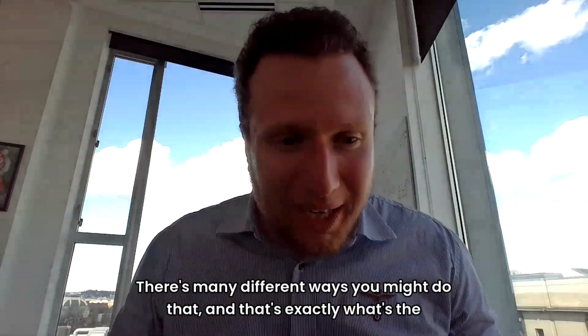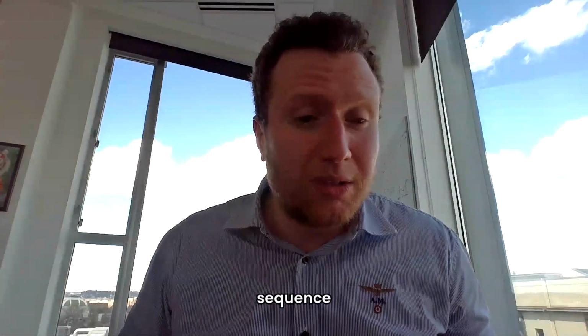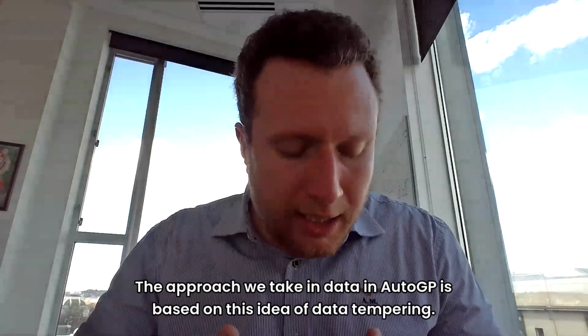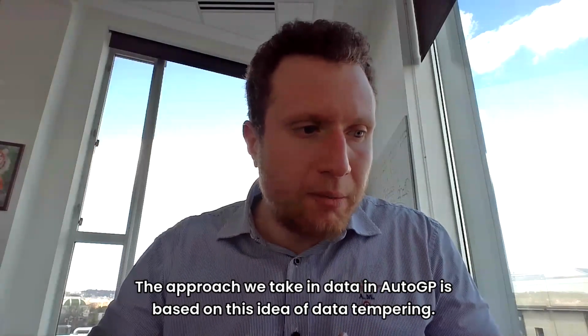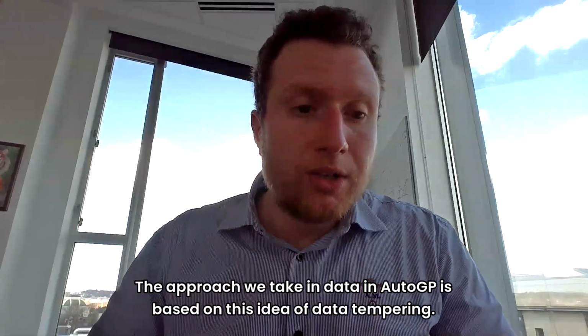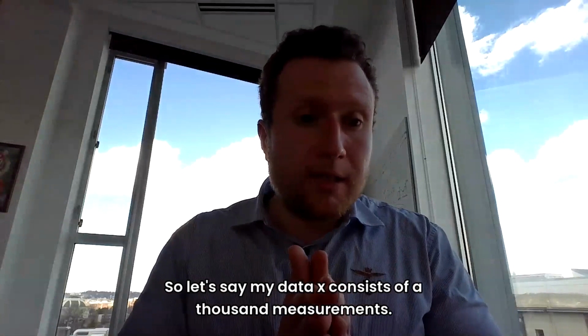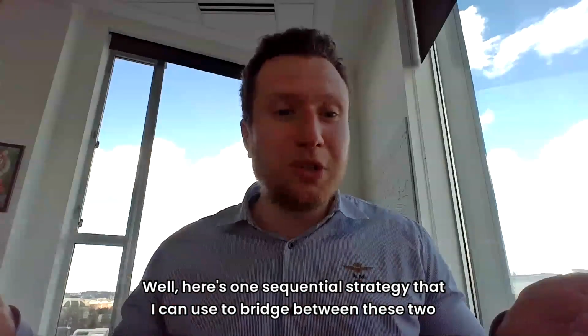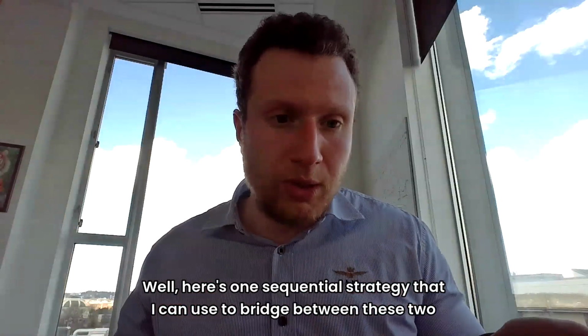There's many different ways you might do that, and that's exactly what's sequential, right? How do you go from the prior to the posterior? The approach we take in AutoGP is based on this idea of data tempering. So let's say my data x consists of 1,000 measurements, okay? And I'd like to go from P of theta to P of theta given x. Well, here's one sequential strategy that I can use to bridge between these two distributions.